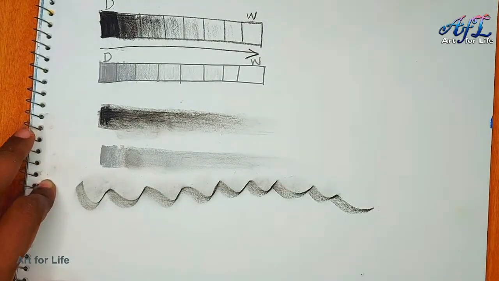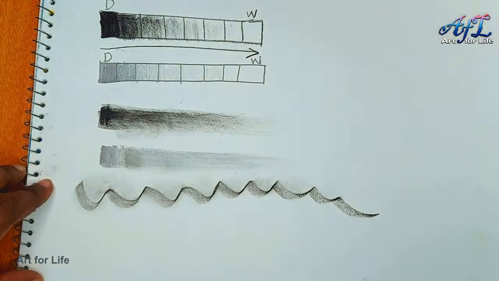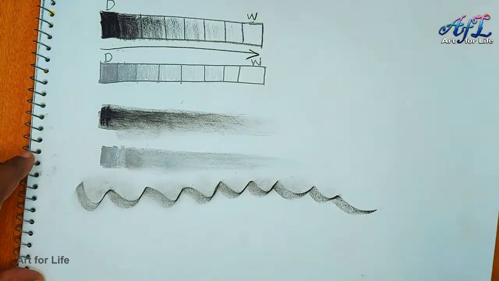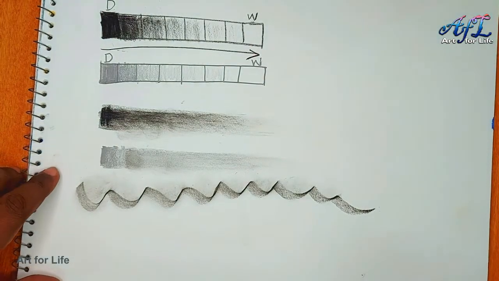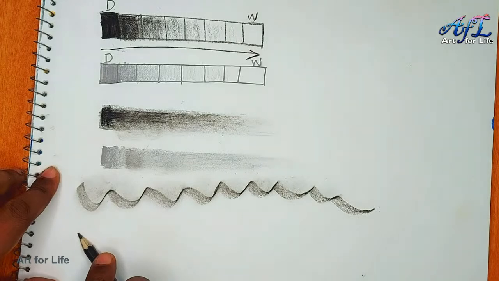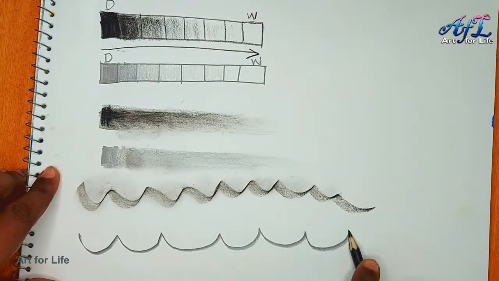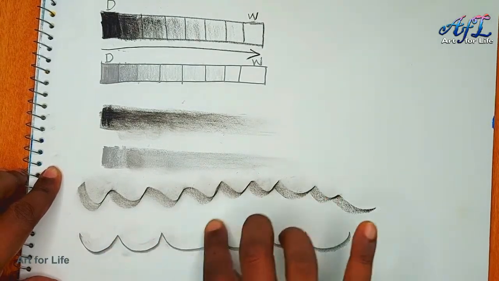One more main thing to mention here is the paper you are using is very important. This is just a drawing book actually. It's not so good compared to the drawing sheets available. You can get different grades of textured paper and all those things. That will give a really good effect, especially for the graphite. Same thing if you draw with pencil, blending becomes a little tougher.